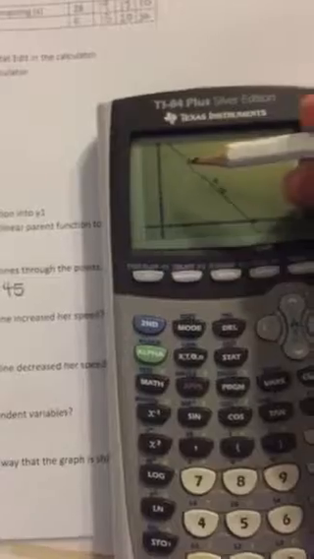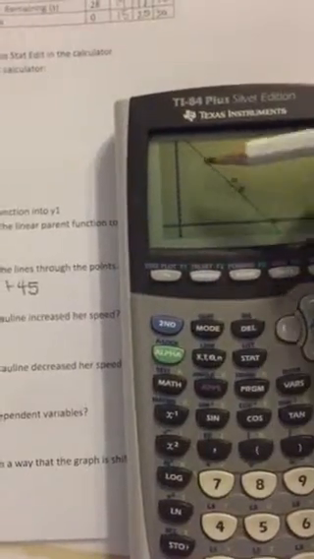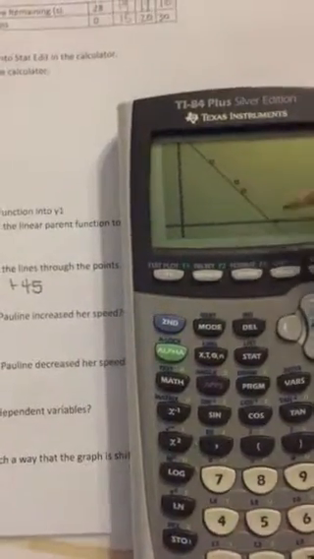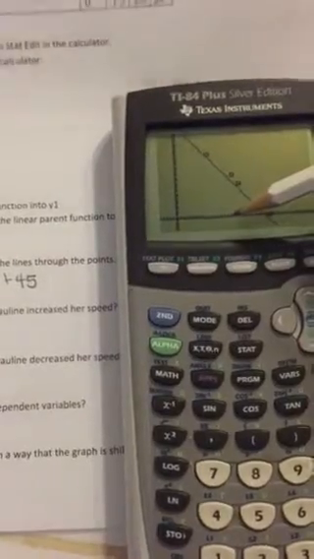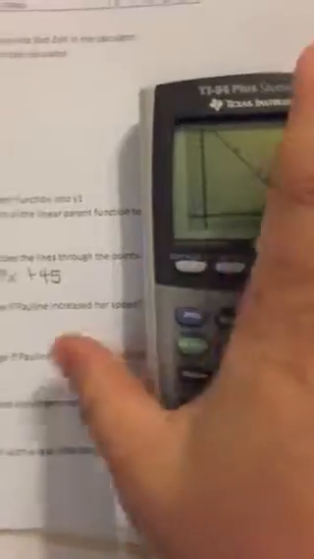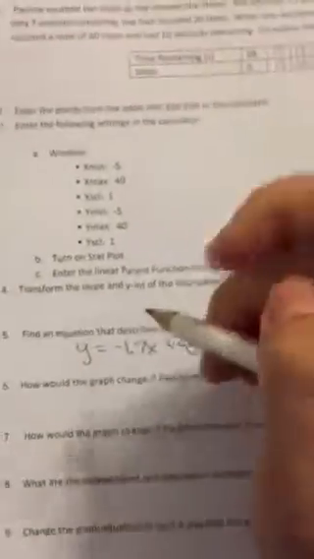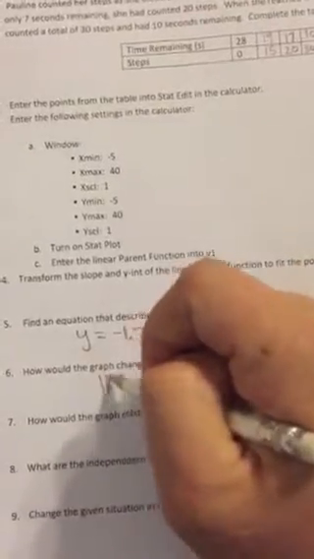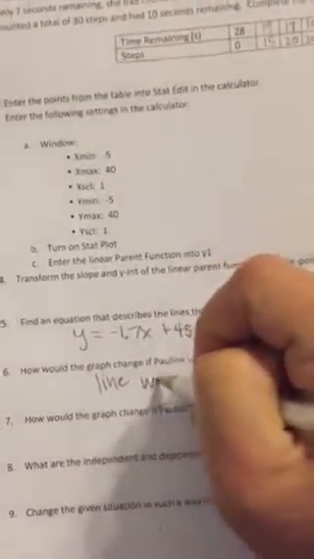So if you think about it, go back over here to your graph. If Pauline had walked faster, that would mean that she would get there quicker. So that means that her line would probably end sooner on the time. Here's our time right here. So that would mean that the line would have to be steeper. So for number 6, I'm going to put line would be steeper.